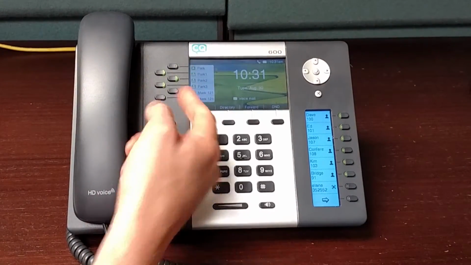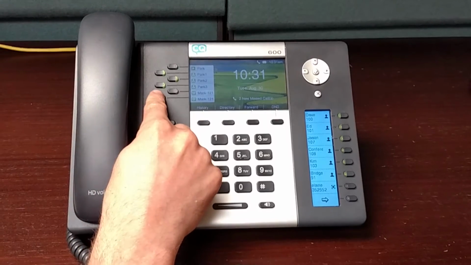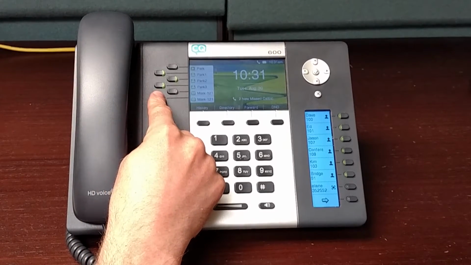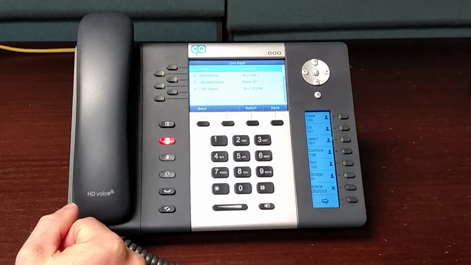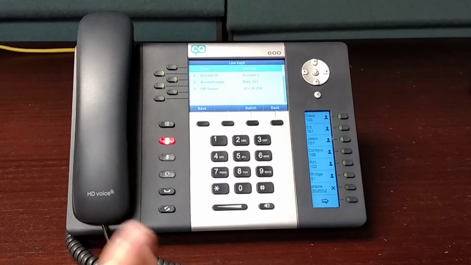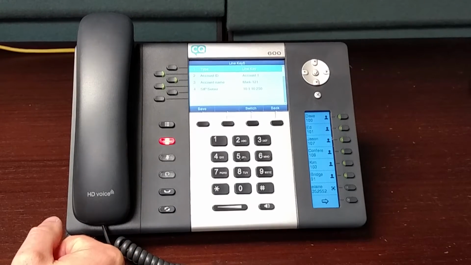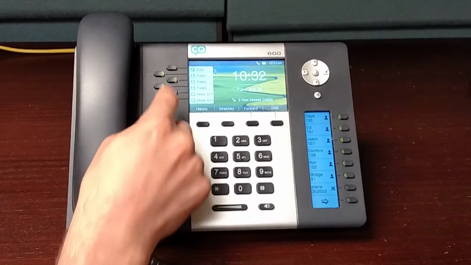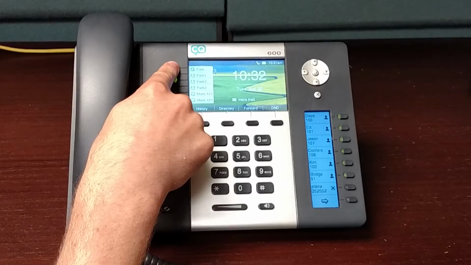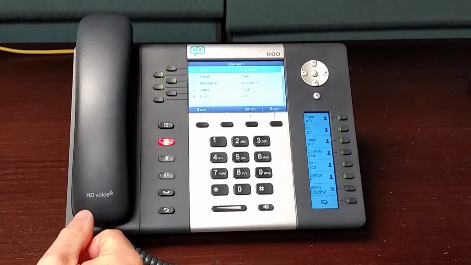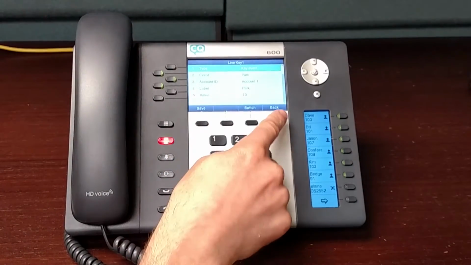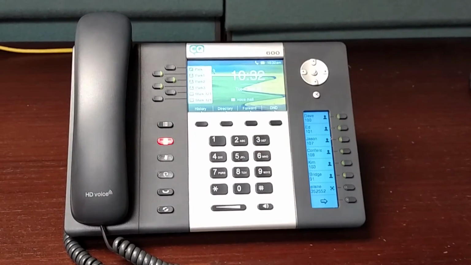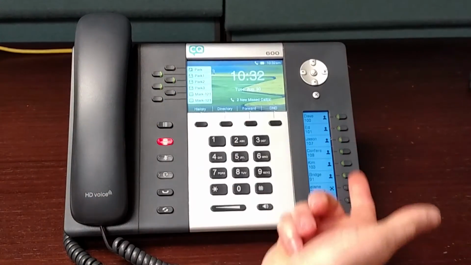As we talked about the line keys, if you're interested in changing it, all you need to do is press and hold the key, and up it will pop with the type of key it is, what account. Typically it's always going to be account 1, and then your SIP server here. If you want to take a look at your parking key, you can press and hold that, and it'll indicate that this is a parking lot. The value is 70. You can do that for any key, whether it be on the side or the DSS keys over here.